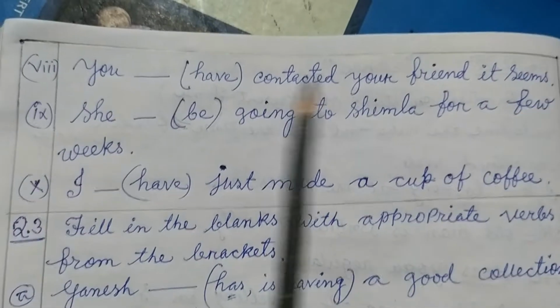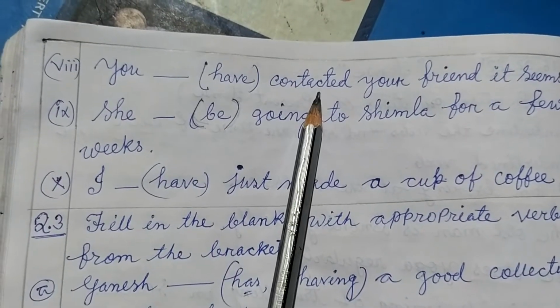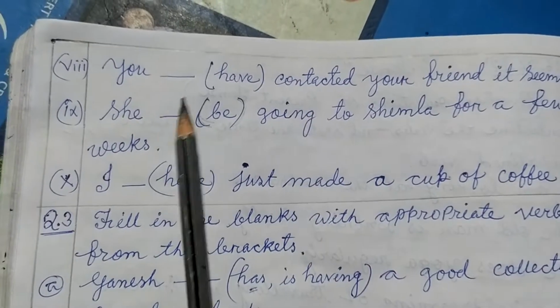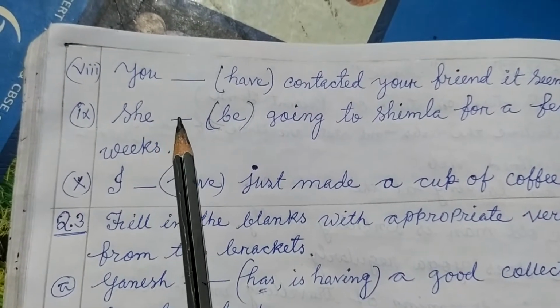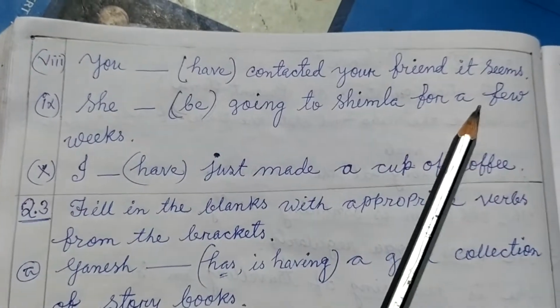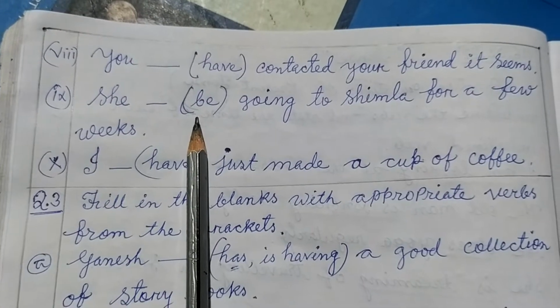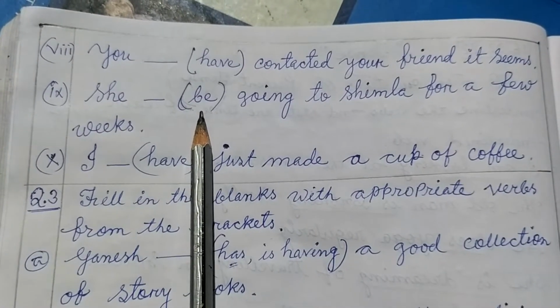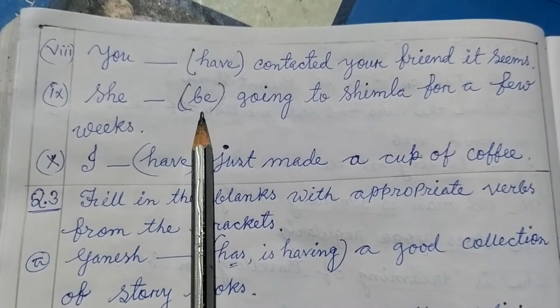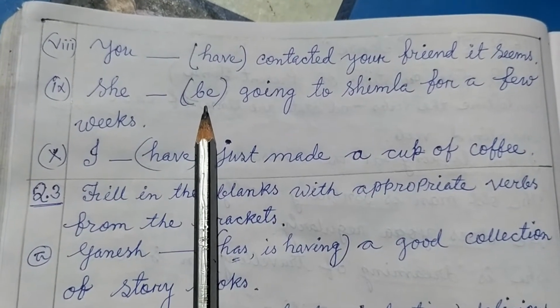So the answer is you have contacted, present perfect tense. She dash be going to Simla for a few weeks. So she is going to Simla means she will go to Simla for a few weeks.